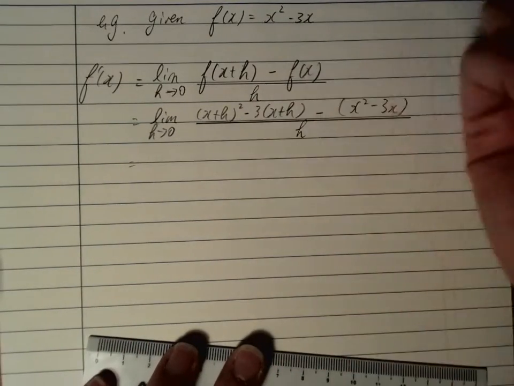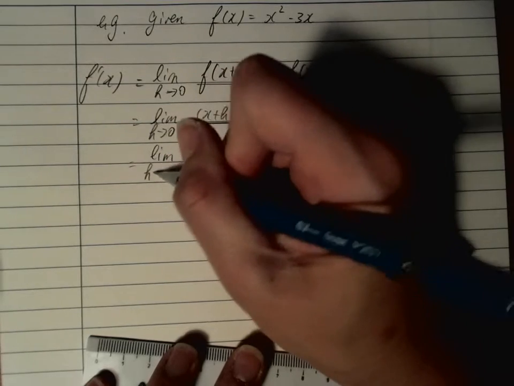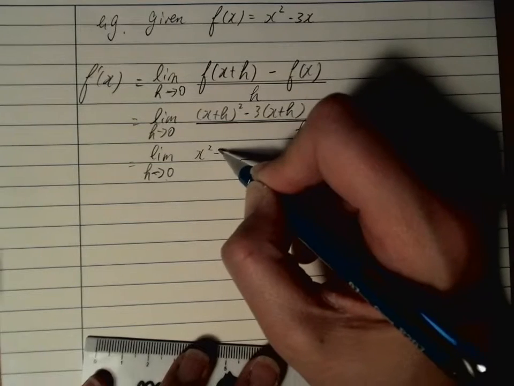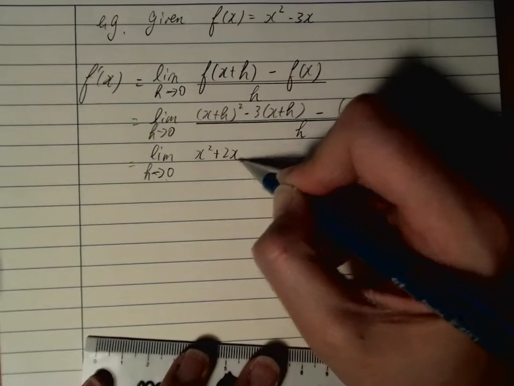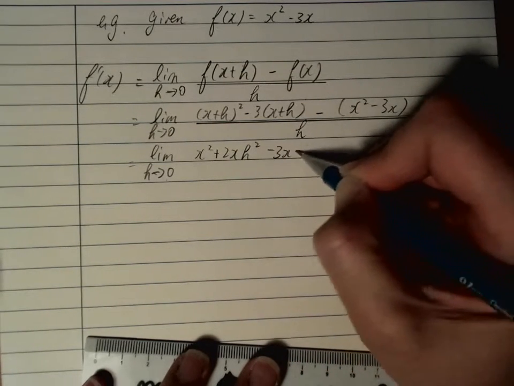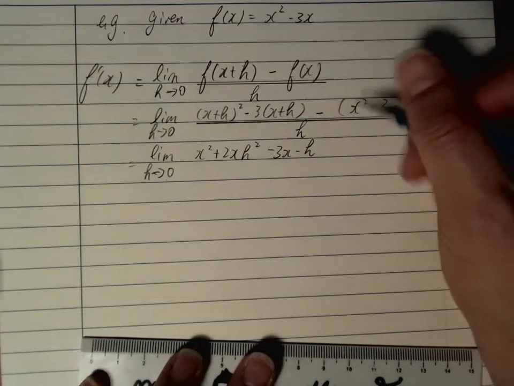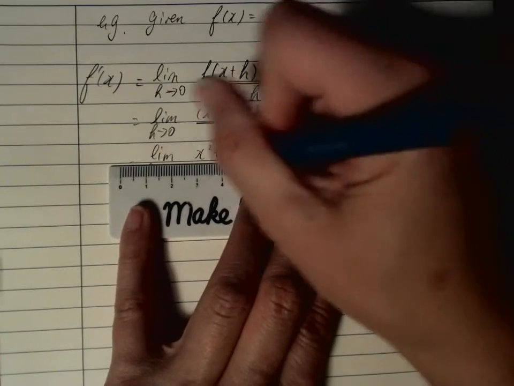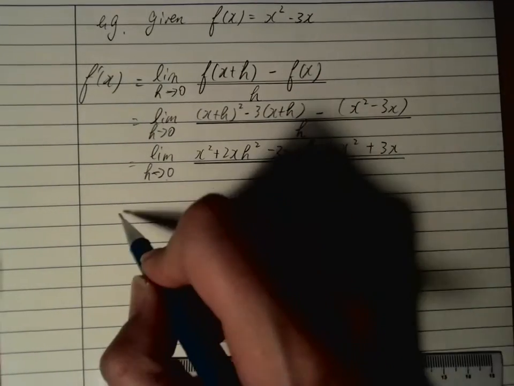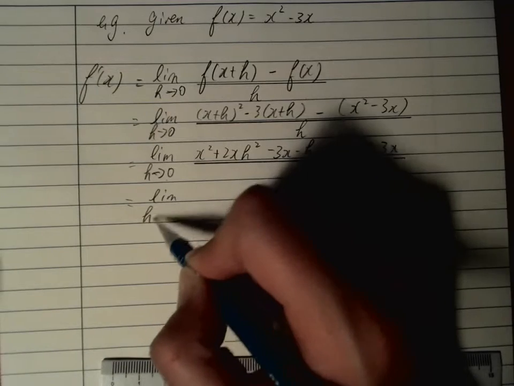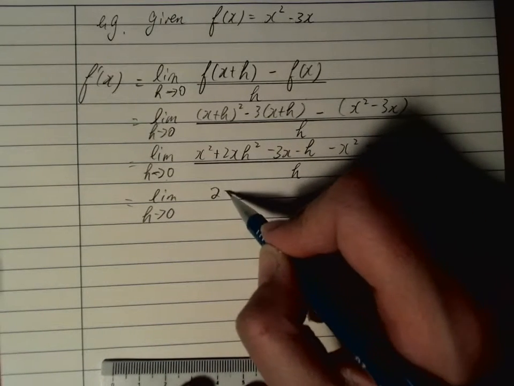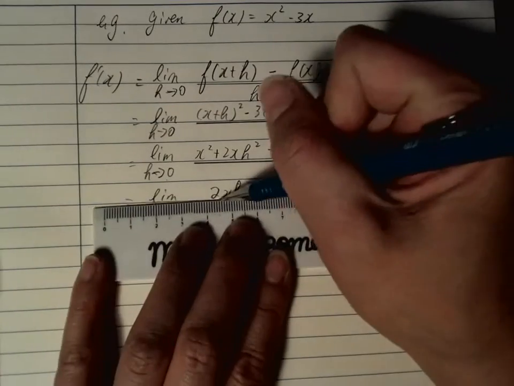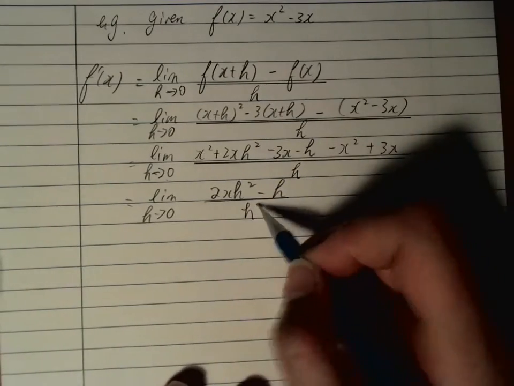So we will continue to write that down. Limit, make sure you write it in front, limit as h tends to 0 of these things. So we have (x plus h) squared minus 3(x plus h), and then minus x squared plus 3x, all over h. Simplify it a little bit. So we have 2xh, x squared is gone, minus 3h over h. And then we can simplify it.